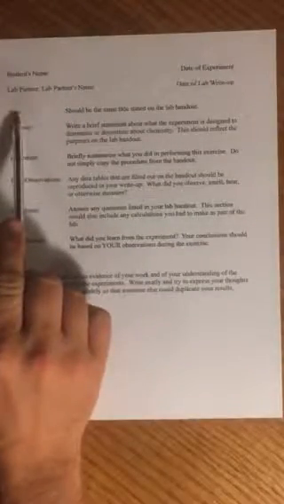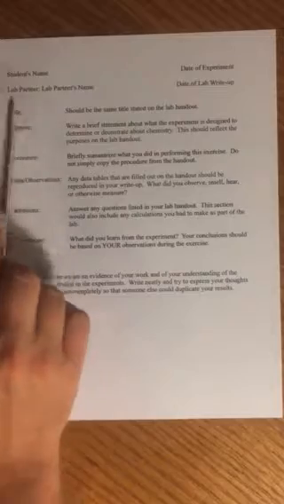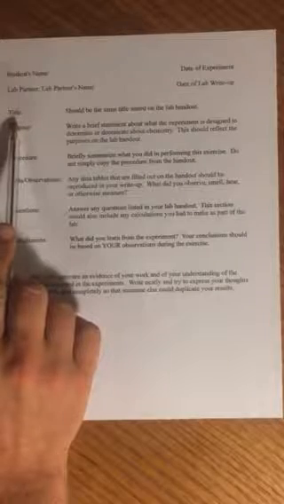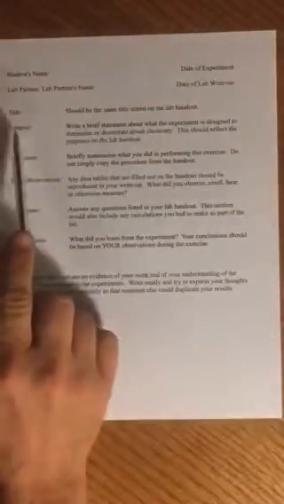You'll get 2 points for the title section. This also includes names and dates. That should be a gimme section. Please don't miss the points on that, because all you have to do is write down the same title listed on your lab handout and make sure that you have this section at the top here.